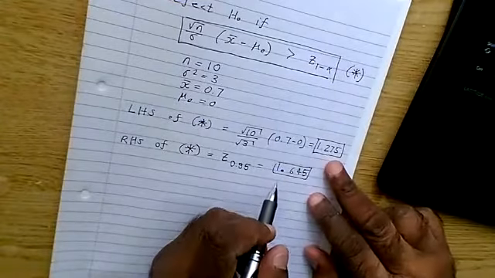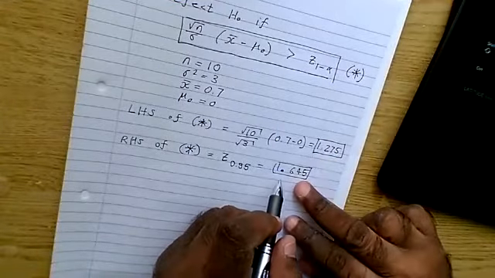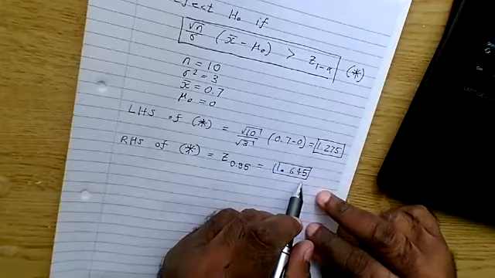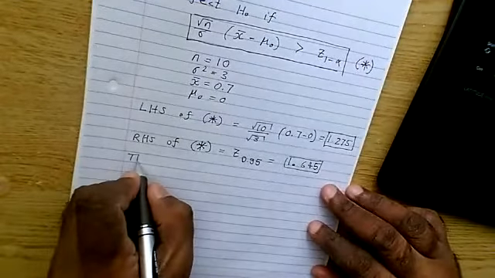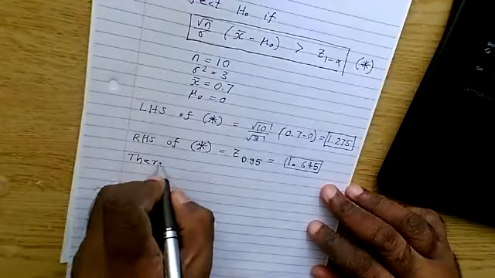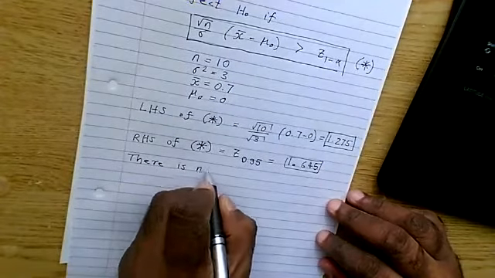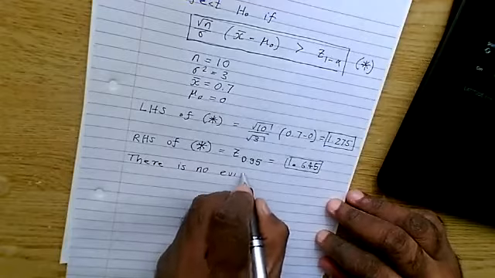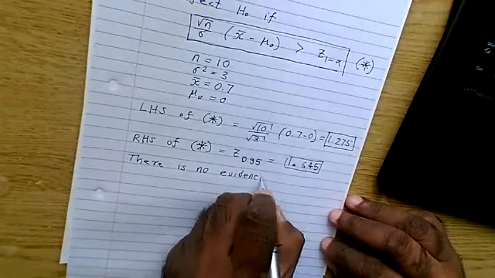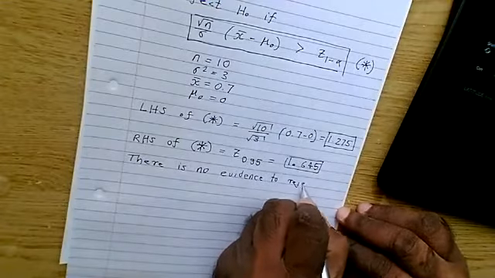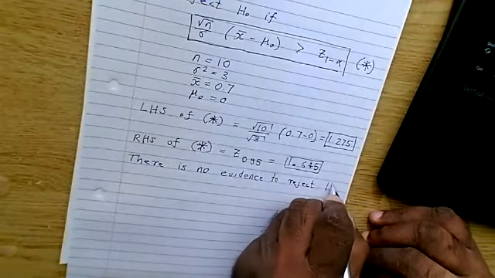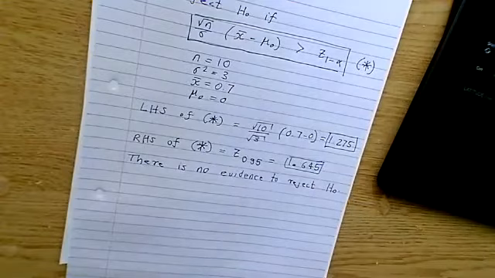And clearly 1.275 is not greater than 1.645. So the conclusion is that there is no evidence to reject the null hypothesis.